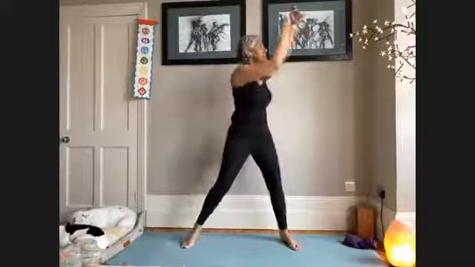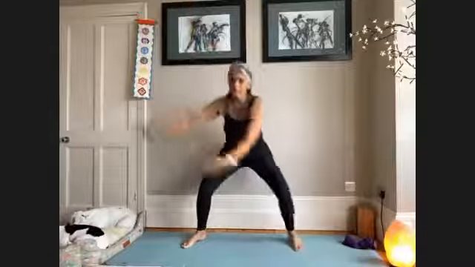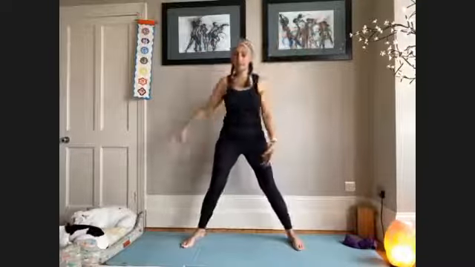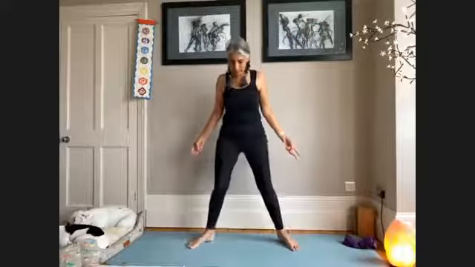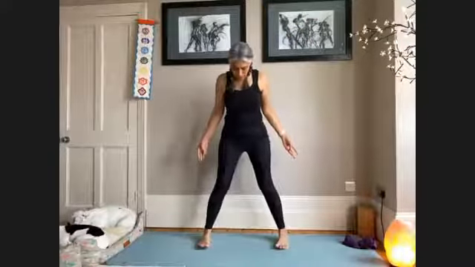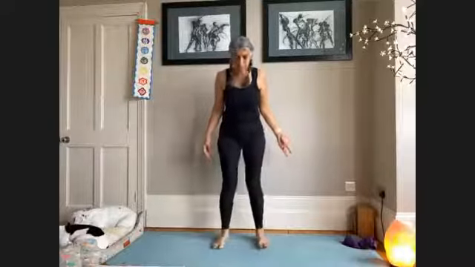From side to side, three times. And then back, let's slow down into stillness, into center. Take a moment here. Let's heel toe, heel toe, heel toe together. So our feet are parallel.